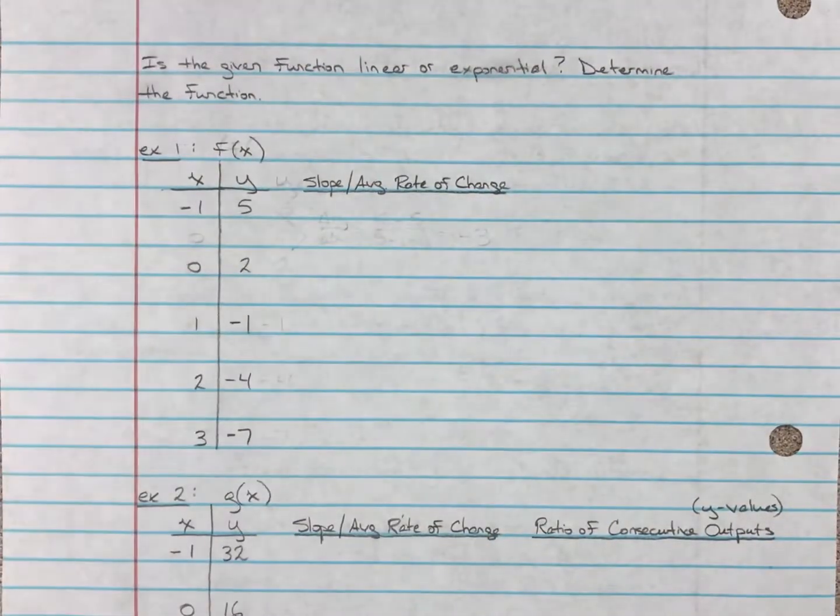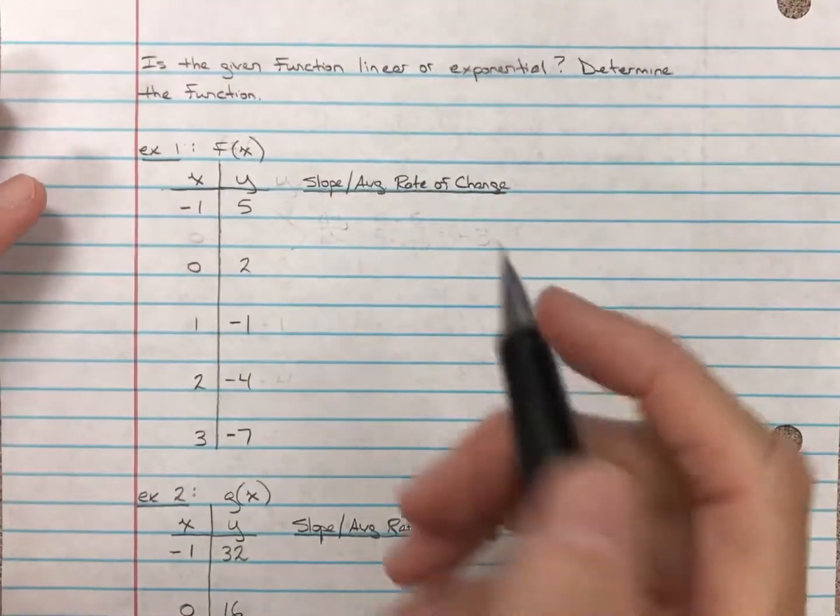And I'm going to grab my calculator. Just a second here, I forgot to do that, so that we can put them in the calculator and see the graphs.